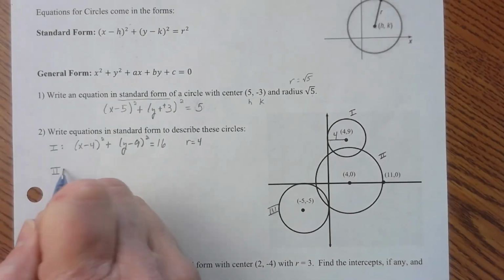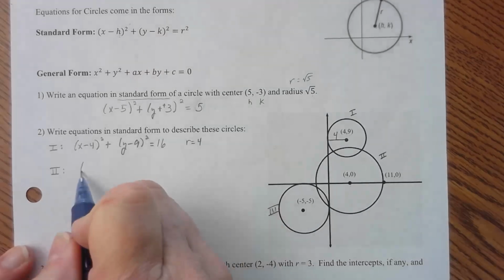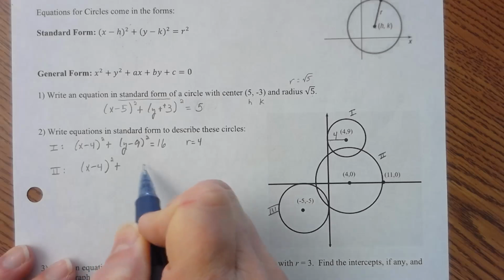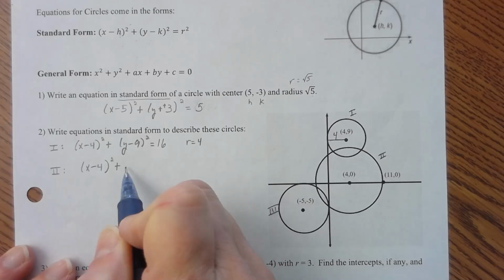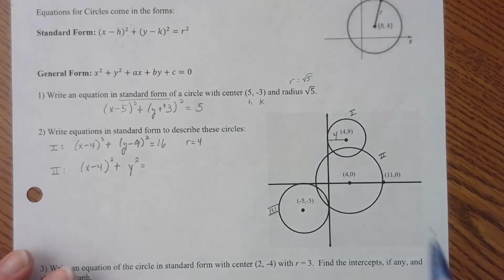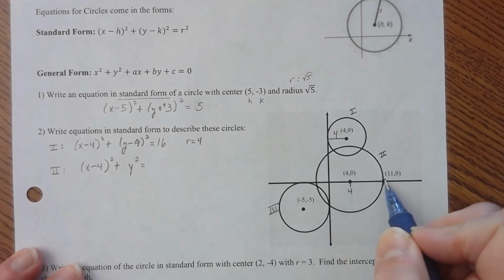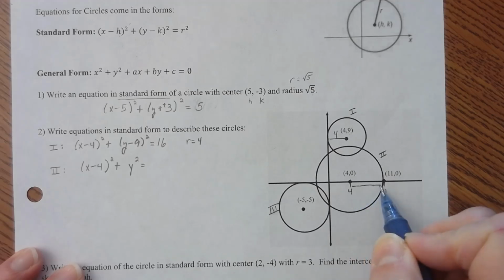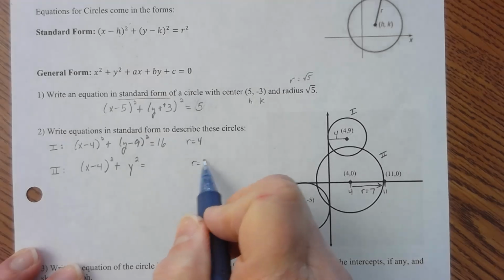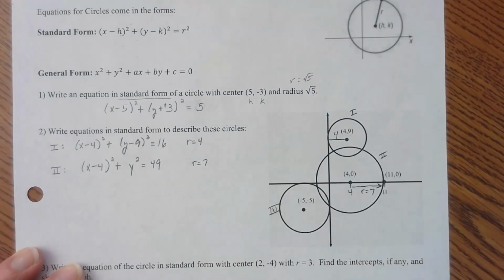Circle number 2. The center of this circle is (4, 0). So x minus 4, and y minus 0. You could write y minus 0, but I'm just going to write y squared. And now the radius. I know that this is at 4, and this point is at 11, so the radius will be 7. Please don't write 7 squared. Go ahead and multiply that out and write 49.